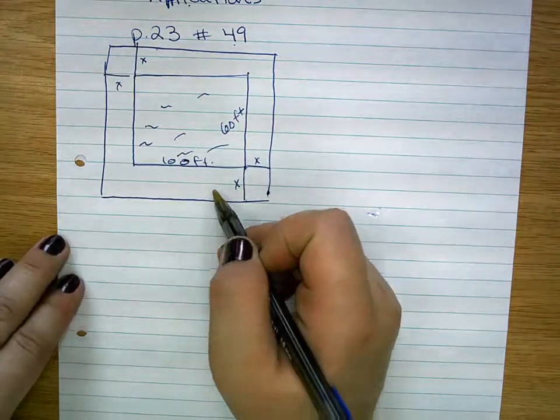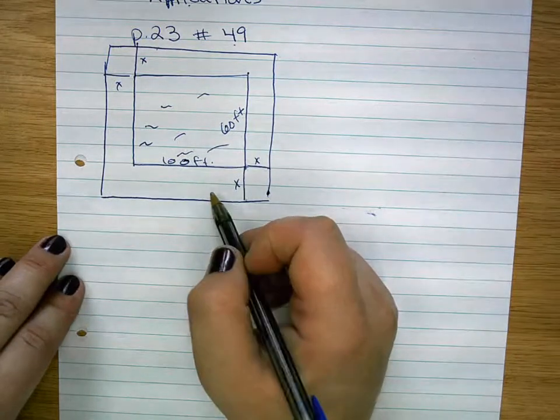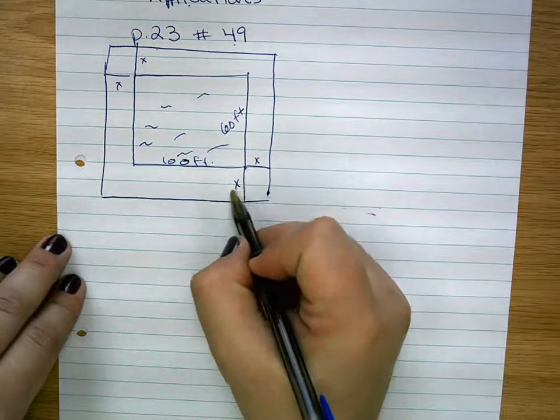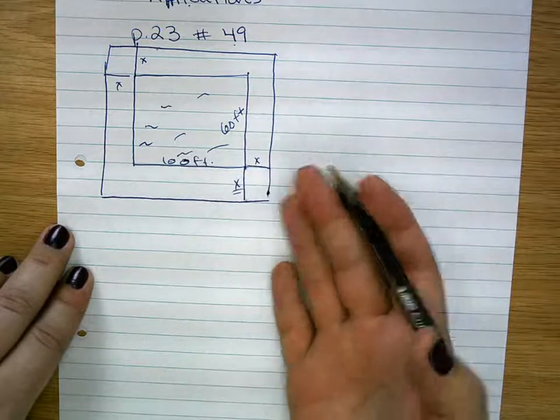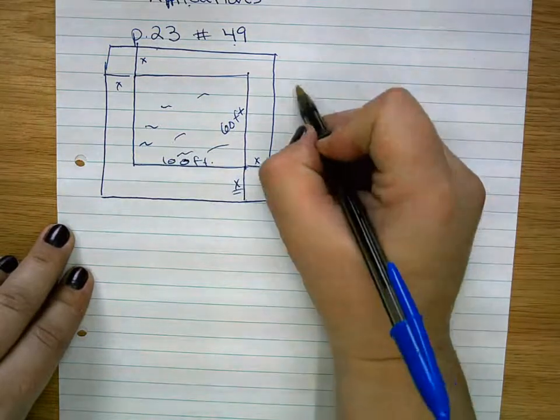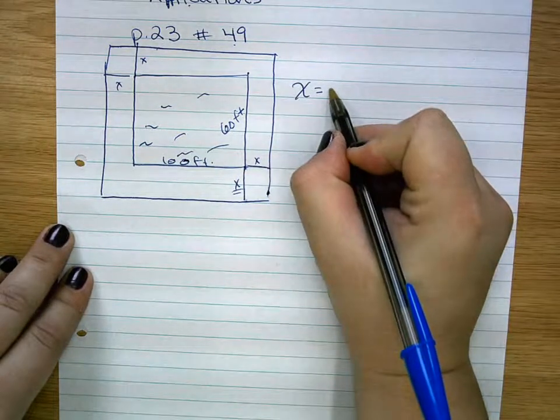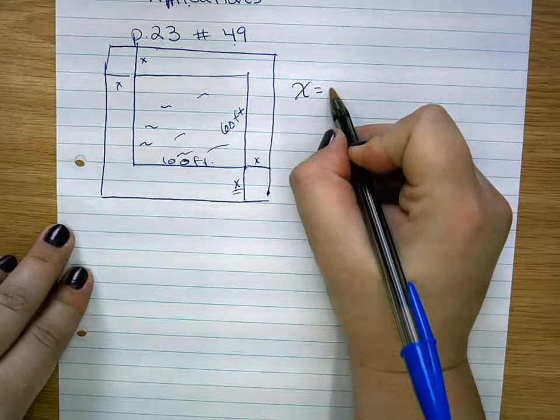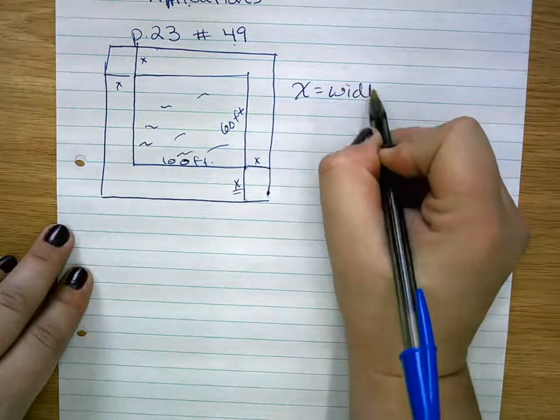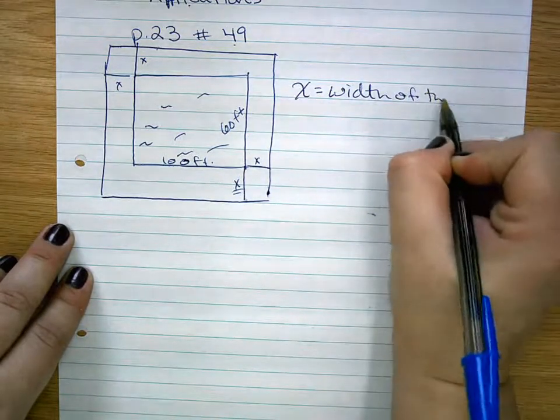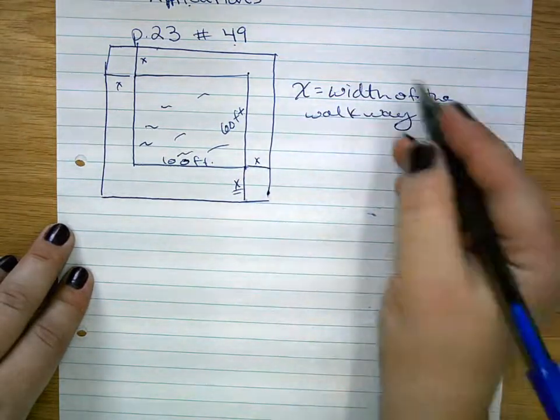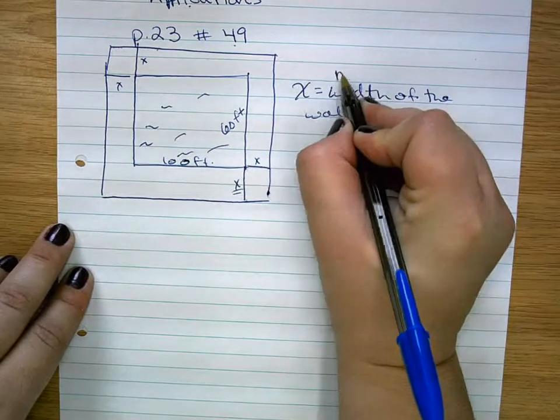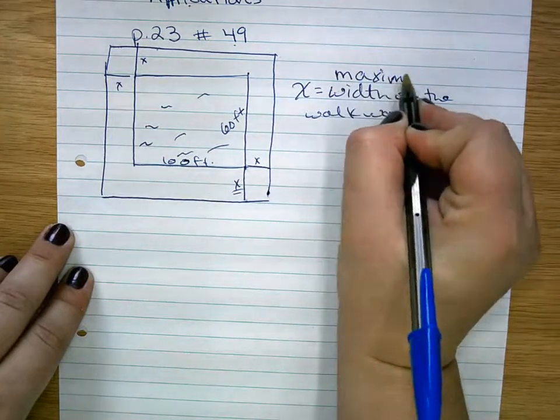Now, we want to think about defining our variables. Here we have x, so we should already know that our x is defined as the width of the walkway. In fact, in the word problem, they use this term maximum.